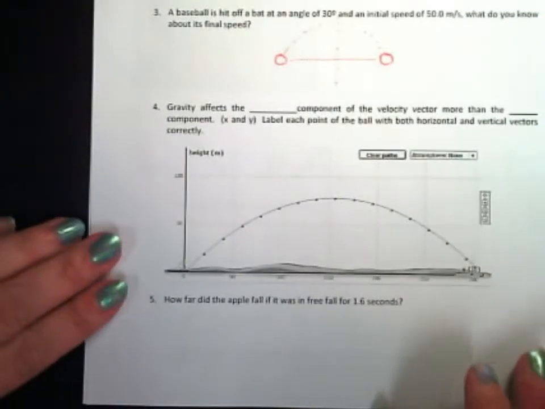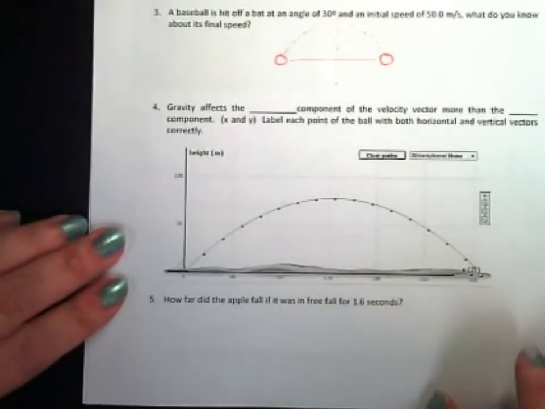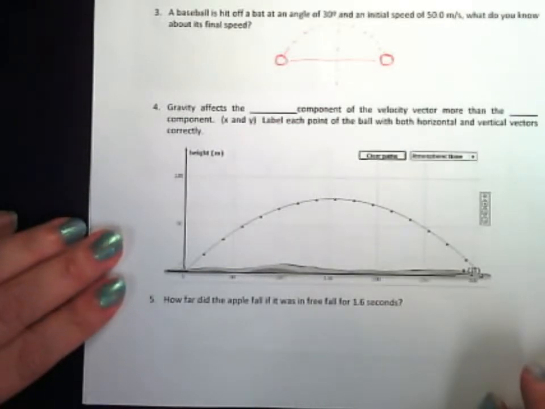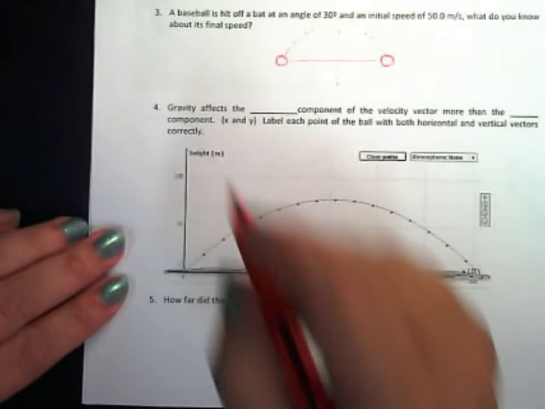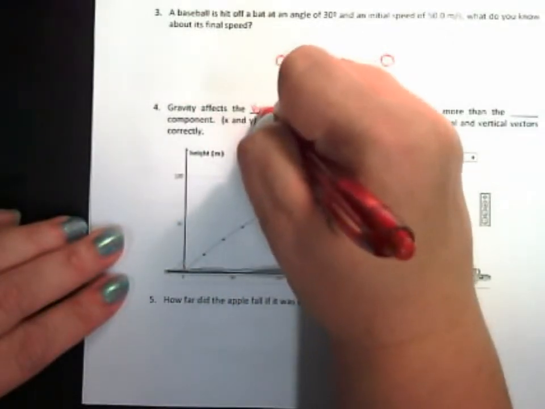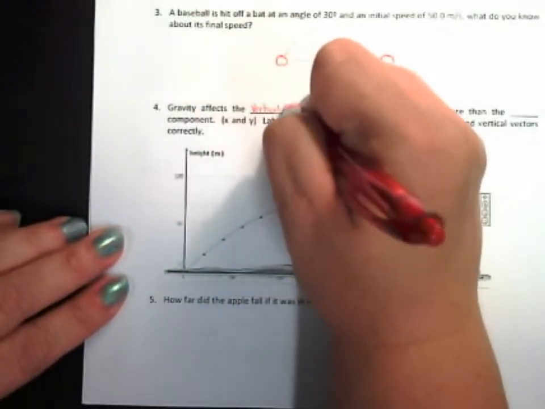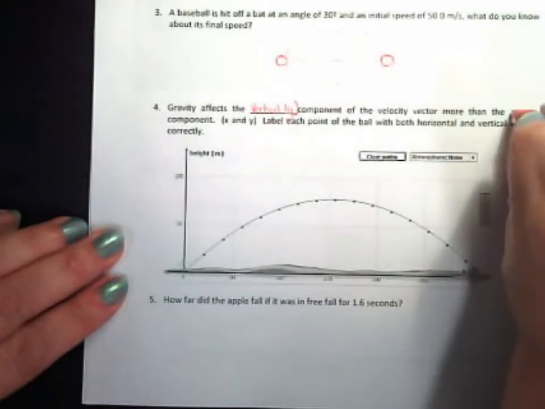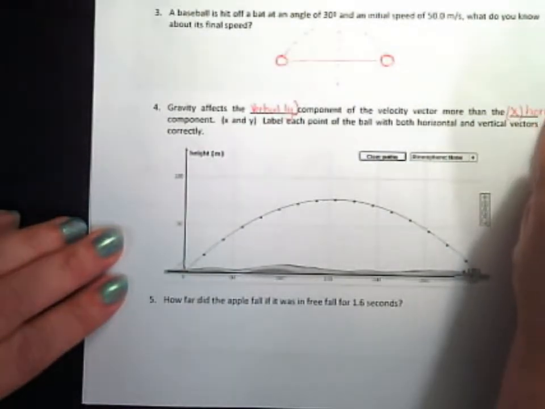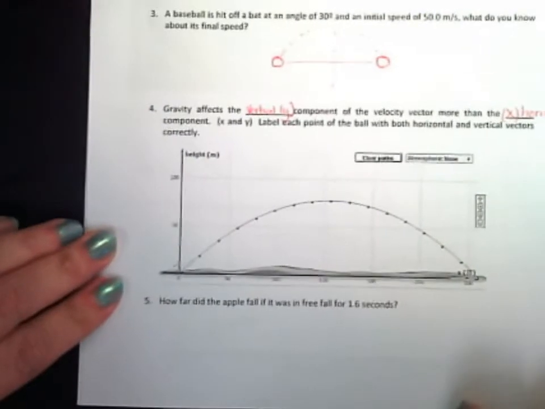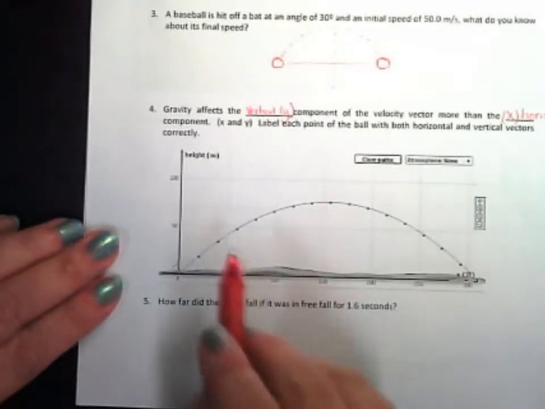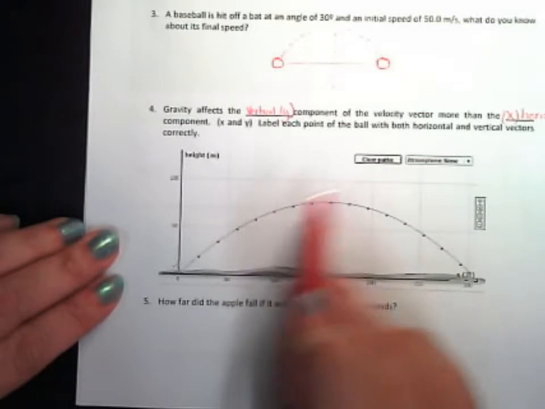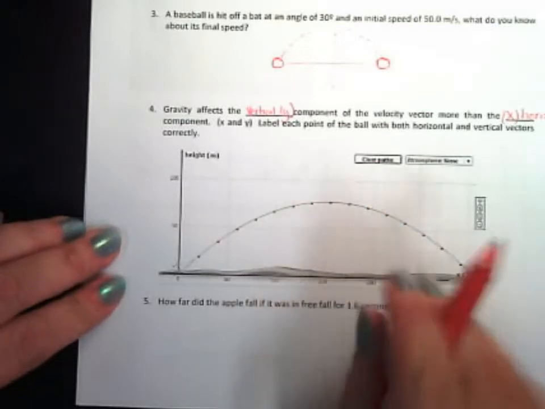All right, gravity affects the blank component of the velocity vector more than the blank component, so we needed to have x and y. Remember, gravity affects our vertical component, which is what? Our y. More than it affects our horizontal, which is our x. I'm abbreviating horizontal for now because of space. And then on this diagram, you have to label or draw the horizontal and vertical vectors correctly.